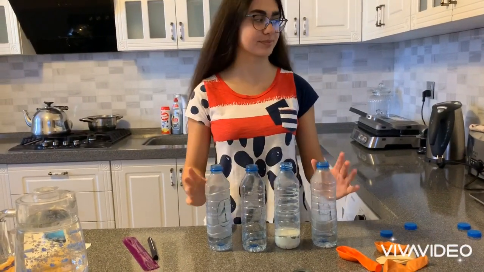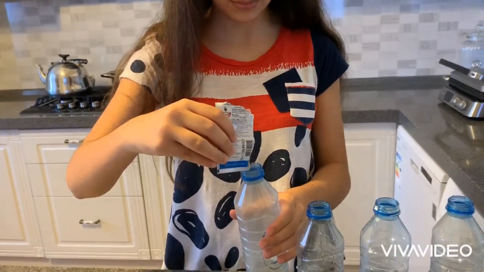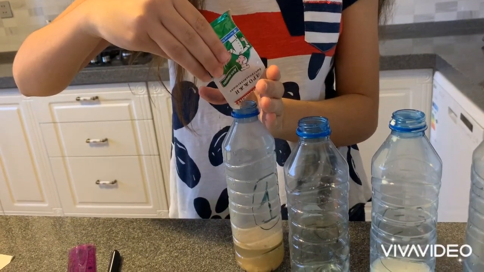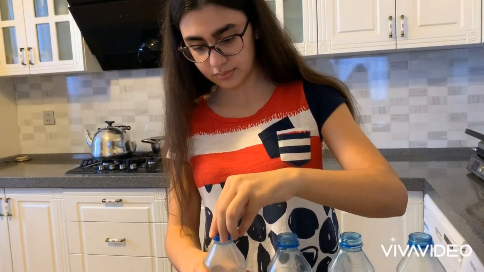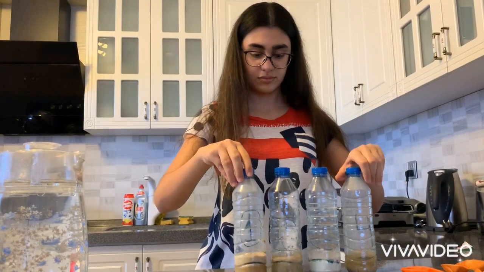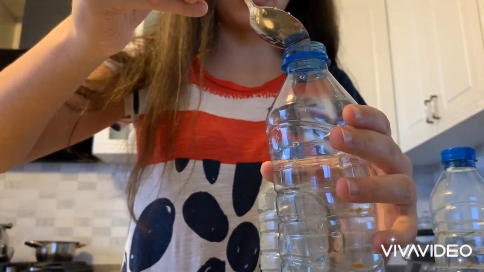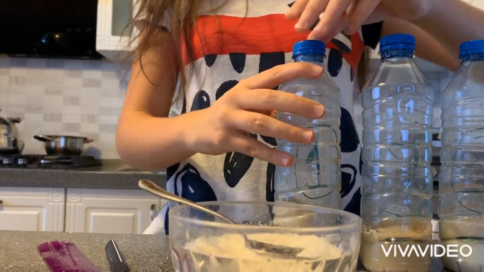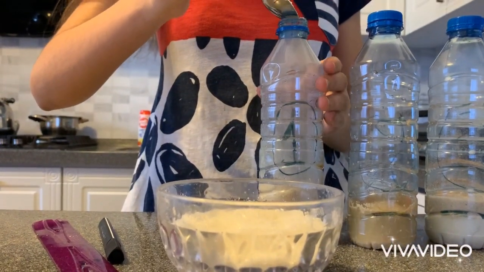So these are my liquids. I'm adding a packet of yeast to each of my bottles. My next action is to swirl the bottles for a few seconds. Here I added a packet of yeast to each bottle. Next, I'm adding 1 teaspoon of sugar to all of my bottles. Then I swirl the bottles for a few seconds again, repeating this action for all of my bottles.